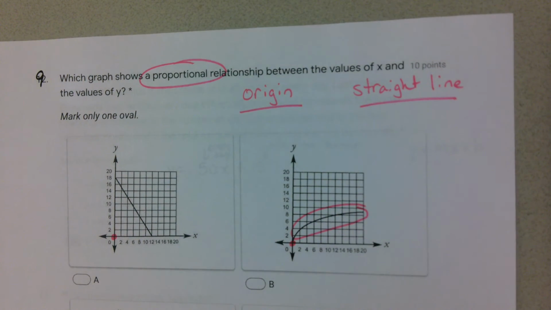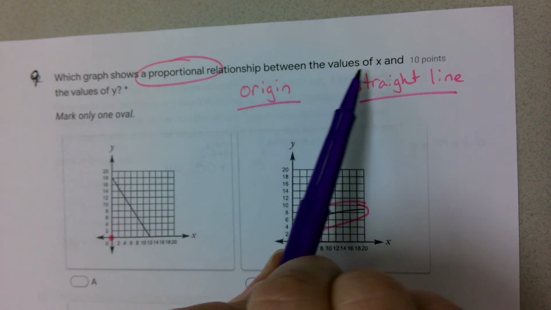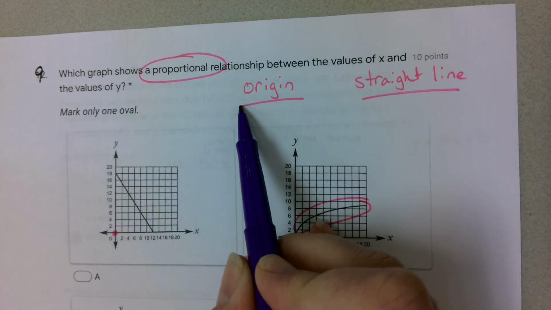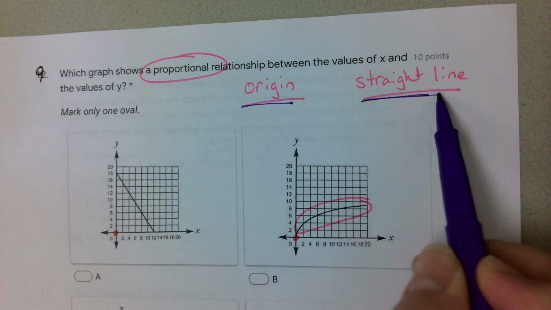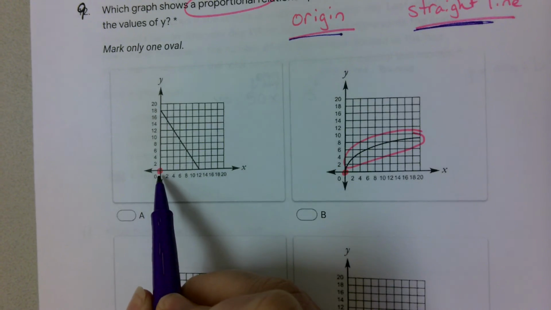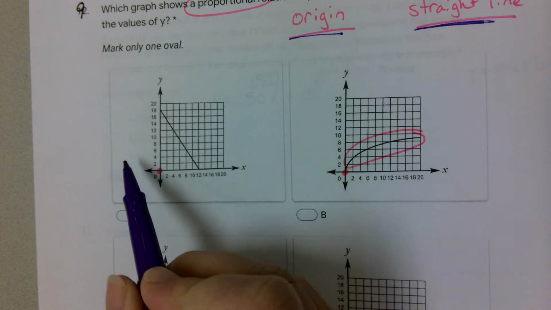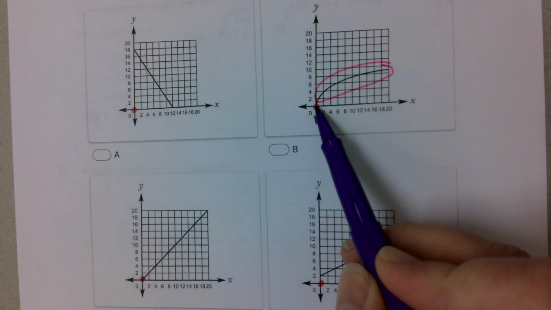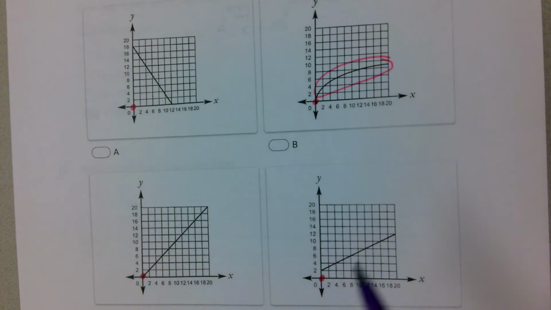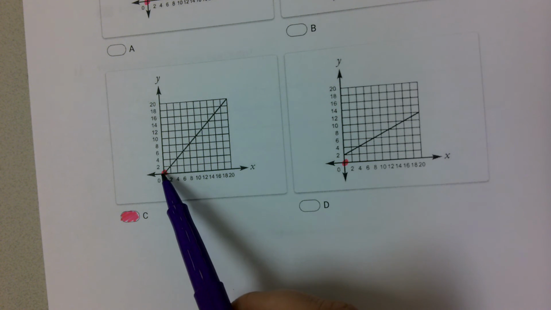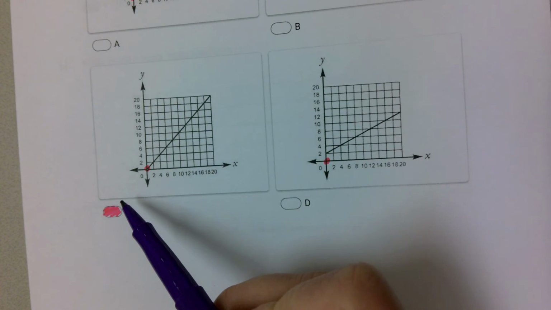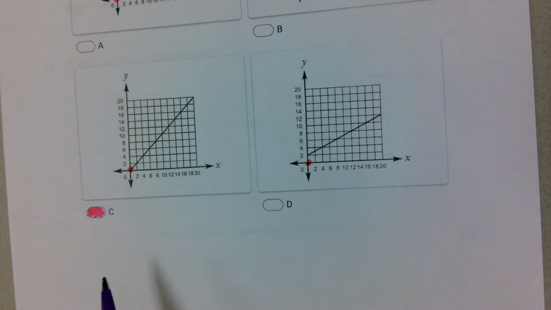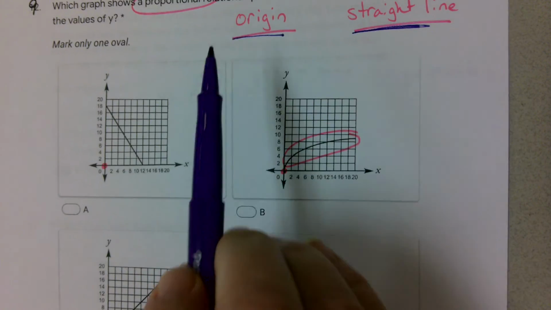Number 9, which graph shows a proportional relationship between the values of x and the values of y? And here's the 2 big things you need to remember. Proportional goes through the origin, and we're looking for a straight line. So here I've identified the origin. Does it go through it? It's not proportional. Here, it goes through the origin, but it's not a straight line, so it's not proportional. C goes through the origin and it's a straight line, so that is proportional. And then D is not proportional because it does not go through the origin. It has to be both, going through the origin and a straight line.